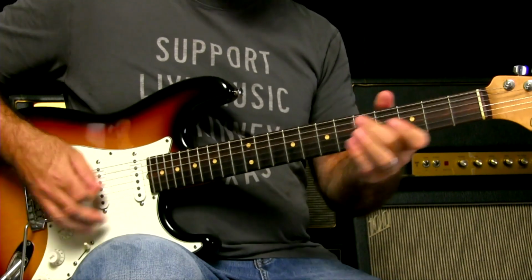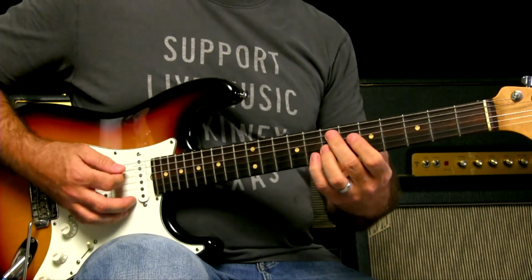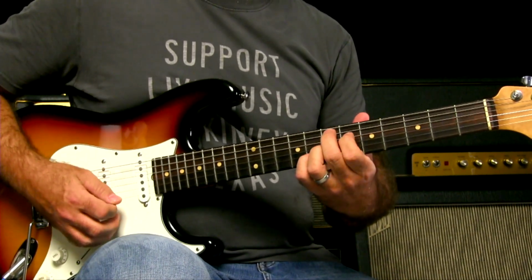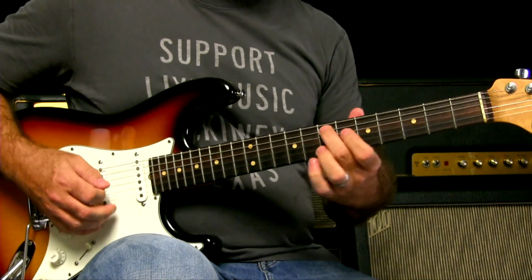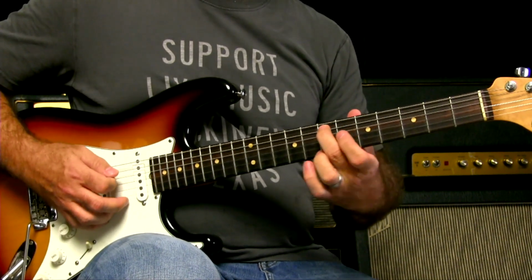Okay, so this is really not that complicated. But something like an E7 sharp 9, commonly called the Hendrix chord, 7th fret there with my middle finger, that's the E.